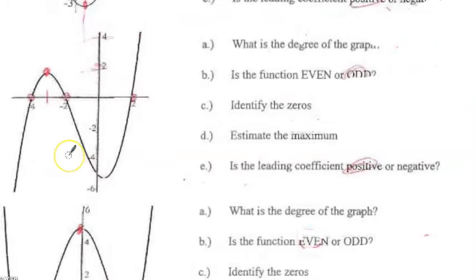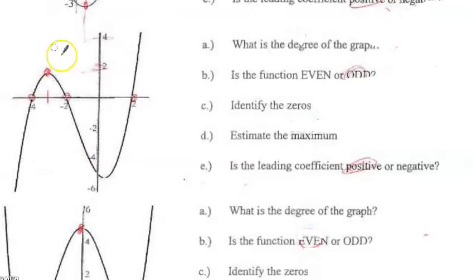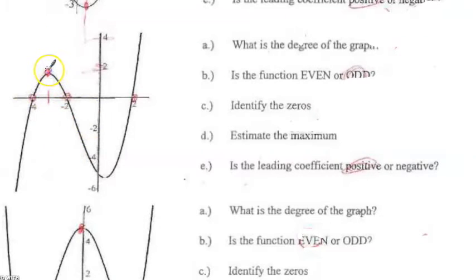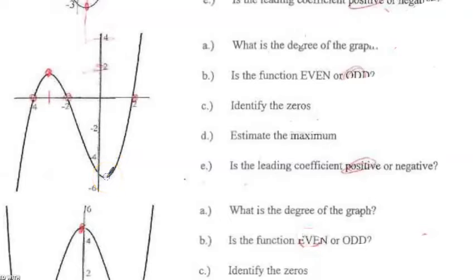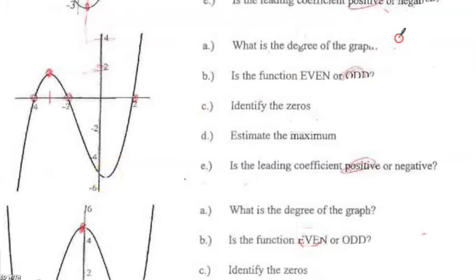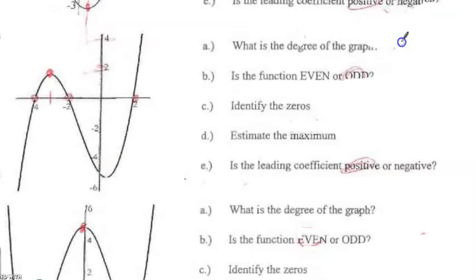This is the second question on your page. This is graph number 2. It has 2 humps, 1, 2, so we add a degree to it, so this is a 3 degree graph.